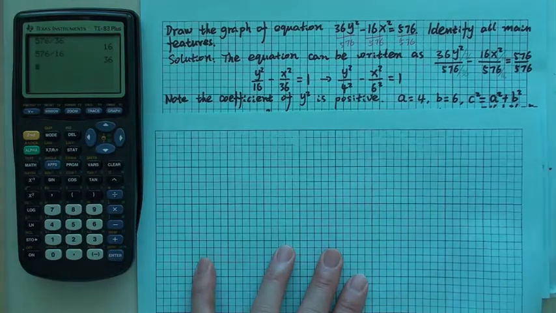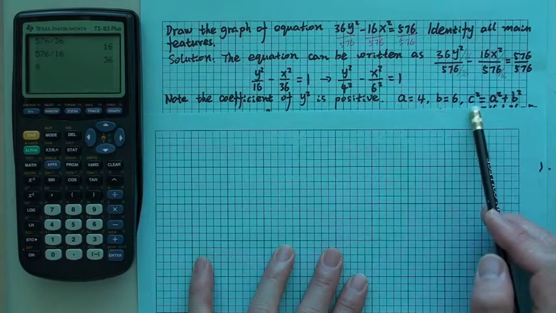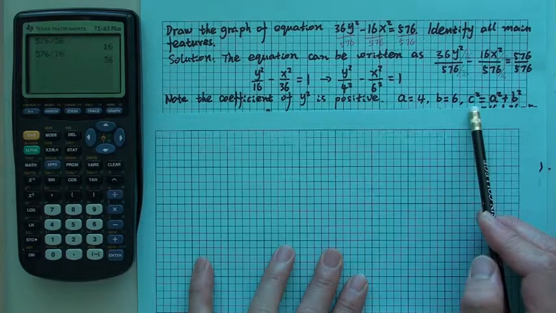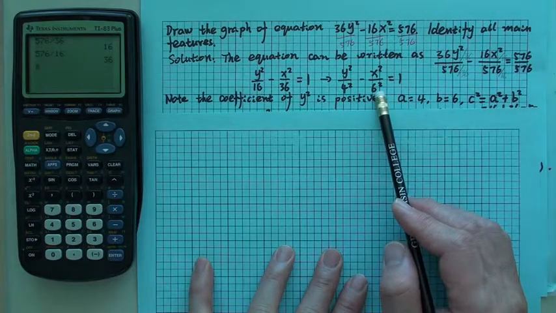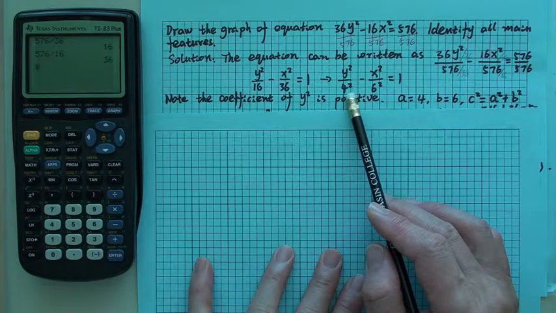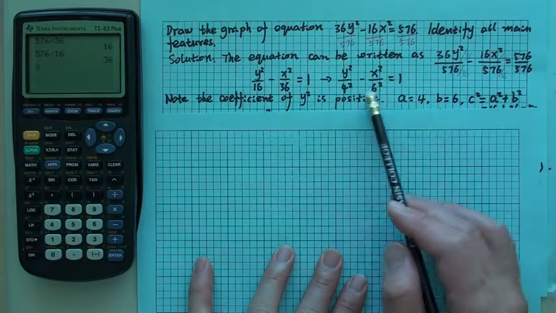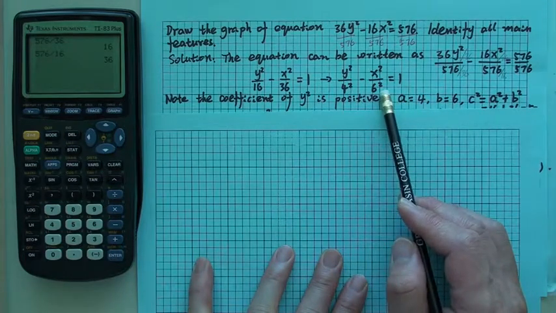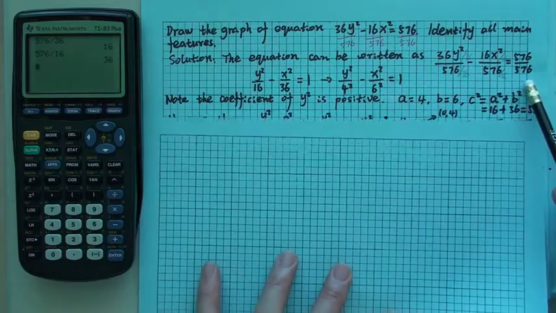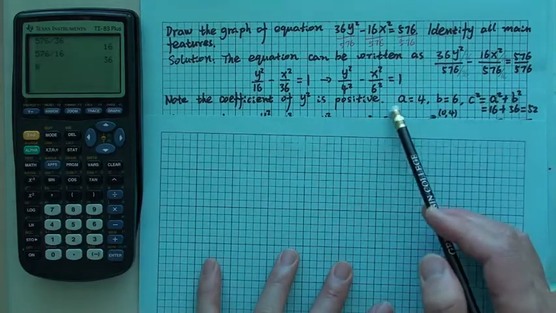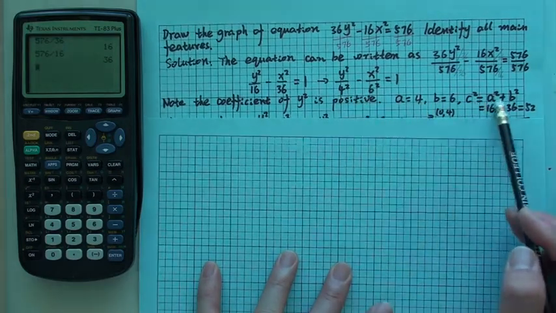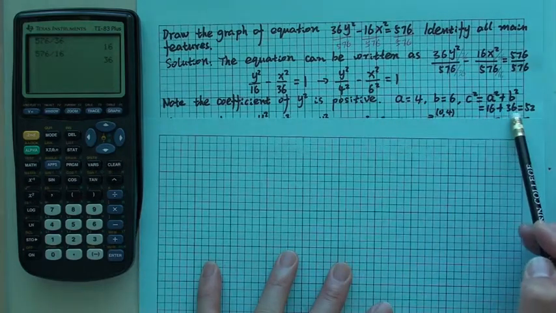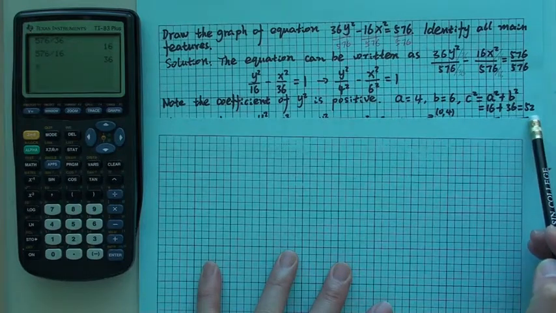In a hyperbola, c is the biggest. c does not appear in the equation like in an ellipse. So here c is the biggest: c squared is 4 squared plus 6 squared. That's right here. Okay, c squared is a squared plus b squared. So you have 16 plus 36, which is 52.